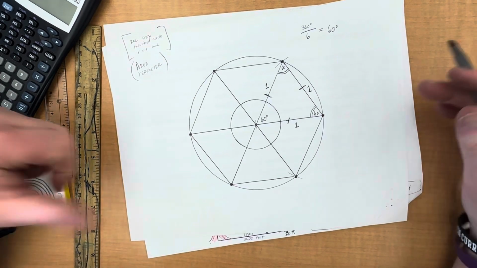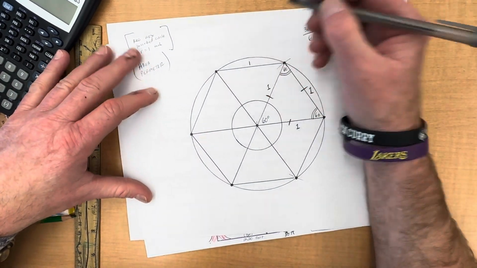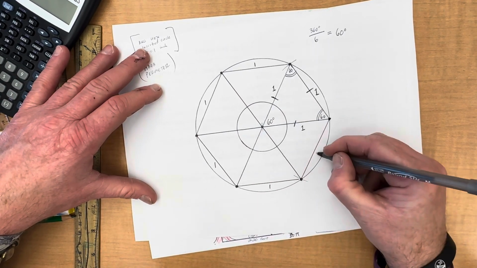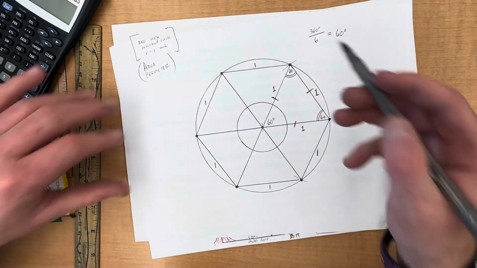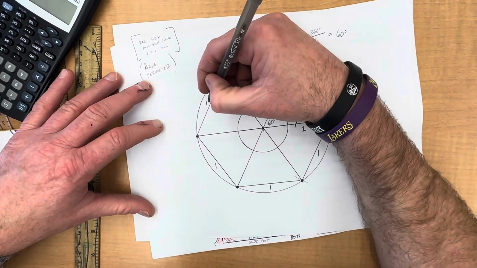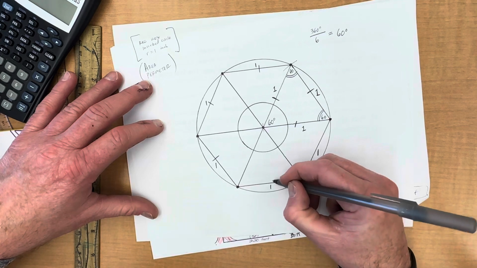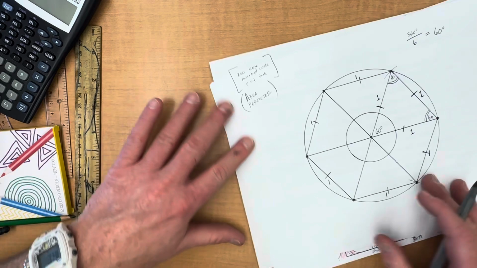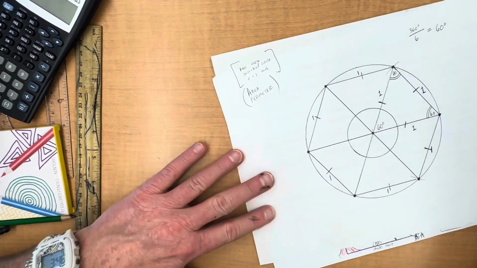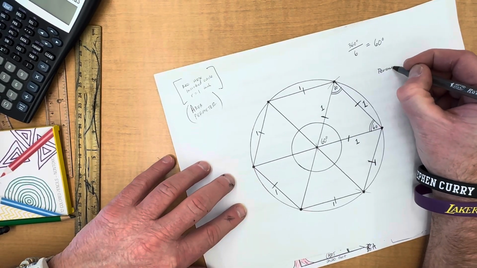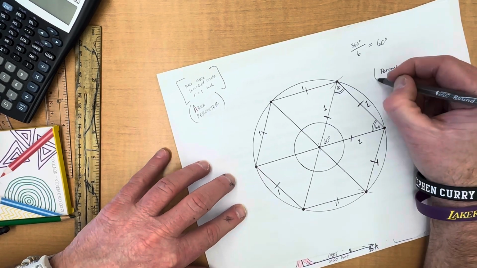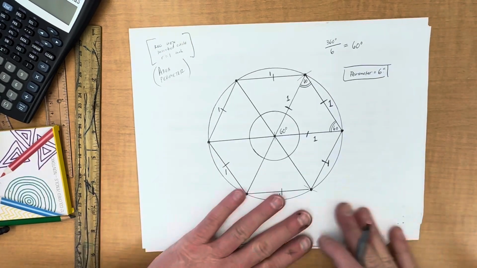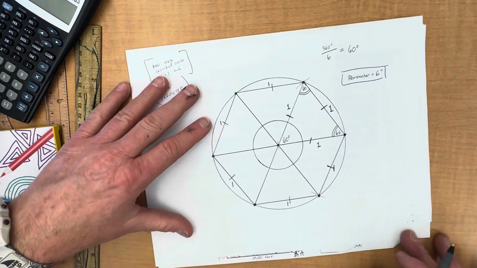And because it's a regular hexagon, this is 1, this is 1, this is 1, this is 1, and this is 1. So 1 plus 1 plus 1 plus 1 plus 1 plus 1, so 1, 2, 3, 4, 5, 6 is our perimeter. So the perimeter of this one equals 6, and specifically inches. So the perimeter of this regular hexagon is 6 inches.